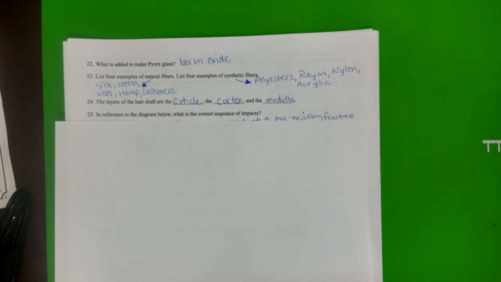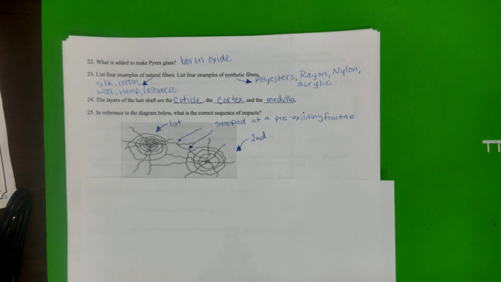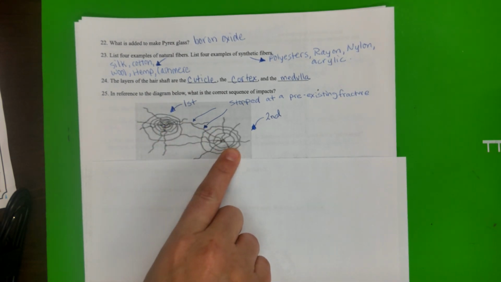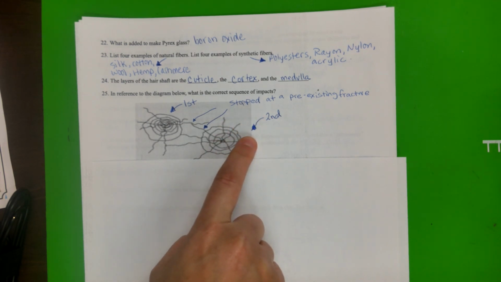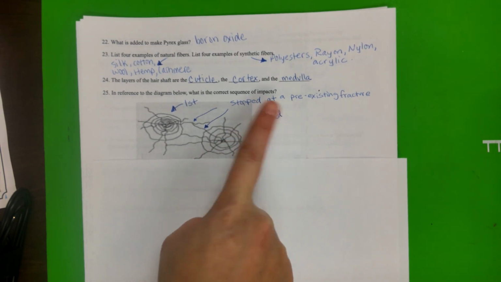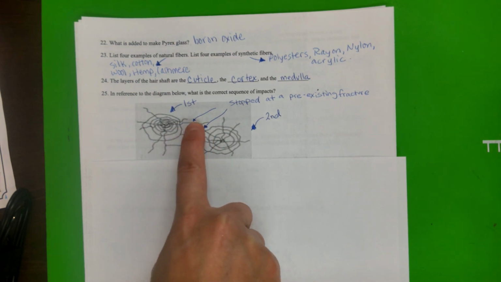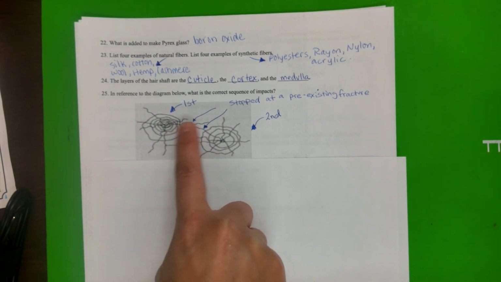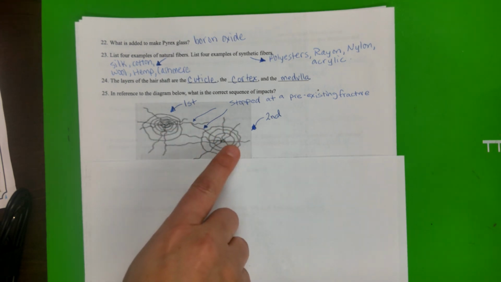In number 25, in reference to the diagram below, what is the most correct sequence of impacts? So as you guys could see, this is the first one, and this is the second one. Mainly because the second one is second because it stopped at a pre-existing fracture. So if you look at this, you see where it stops, and this one continues. So since this one continued, then that one had to occur first before this one. So that's why this one's first and this one's second.